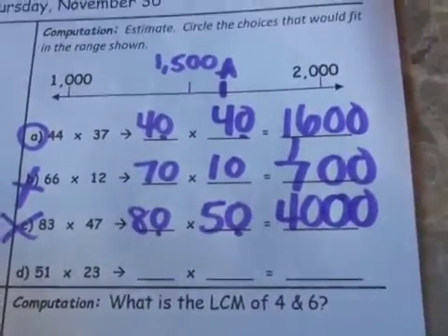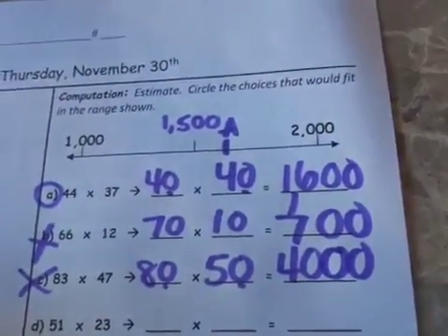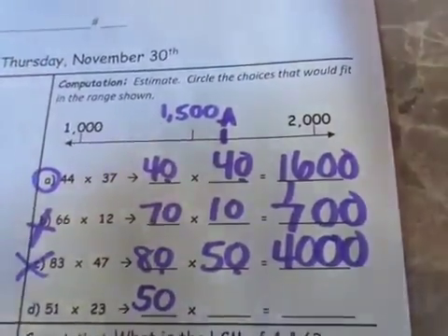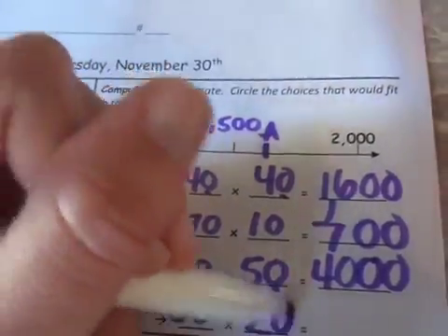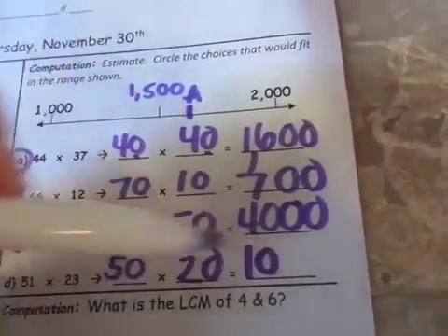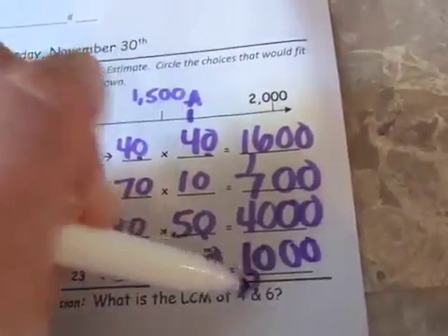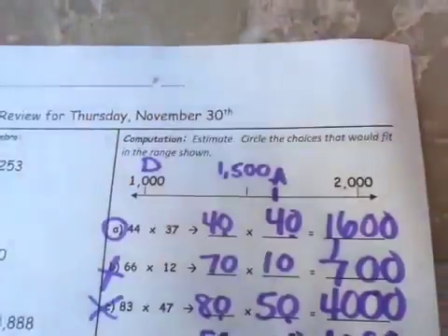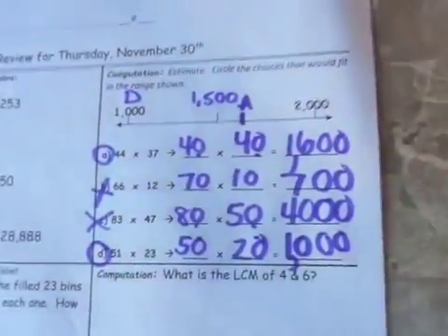51 times 23. Remember, we're estimating, then multiplying. 51 is closer to 50. 23 is closer to 20. 5 times 2 is 10. 2 zeros behind that bad boy. That equals 1,000. Hey, that's on our number line right about here. Look at us go.